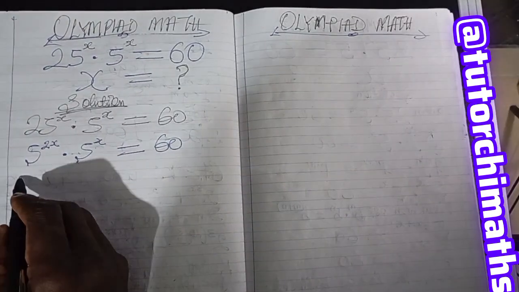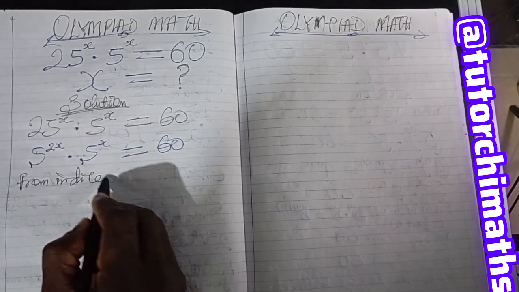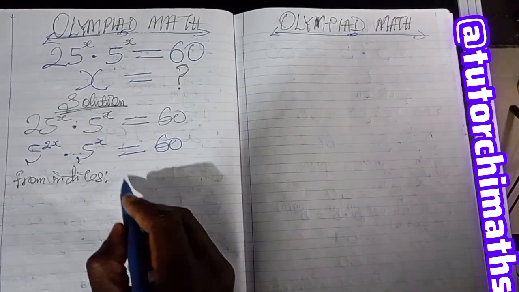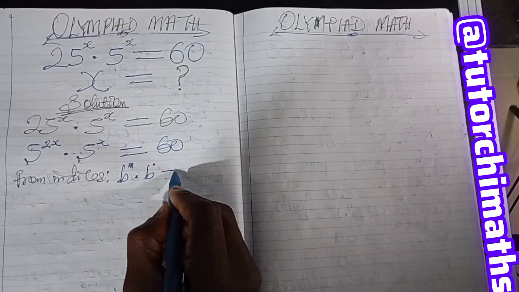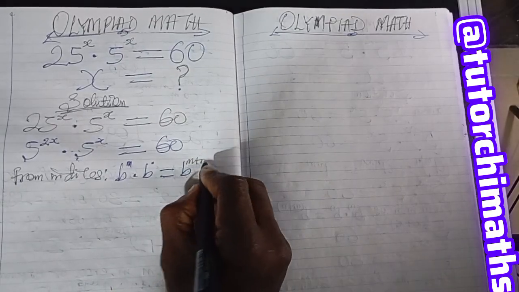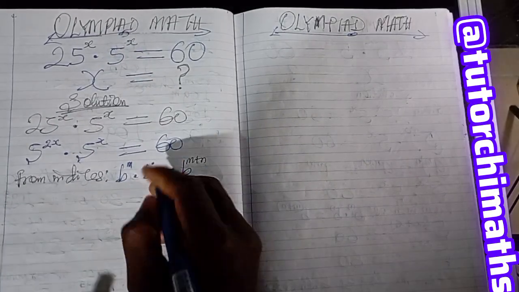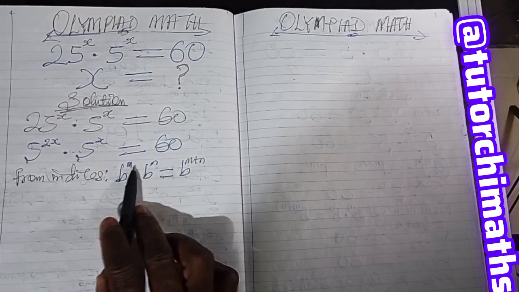Alright, from indices, you recall that b raised to power m multiplied by b raised to power n is equal to b raised to power m plus n. Remember, this is n. So they have the same base, so we can add the power.